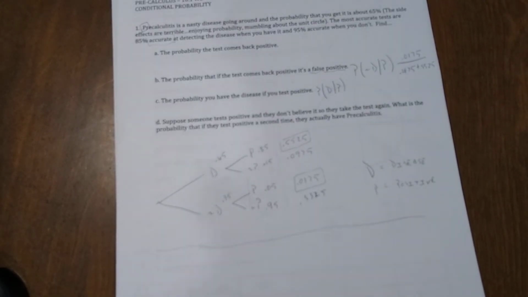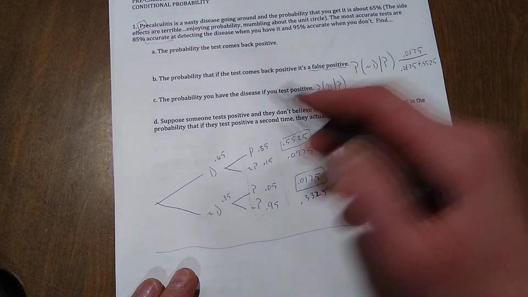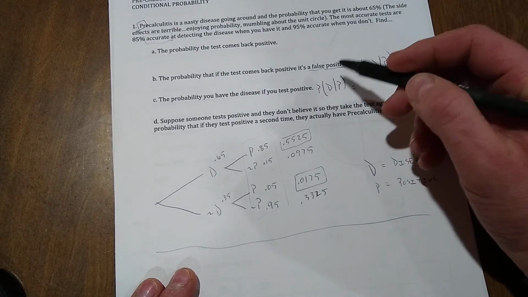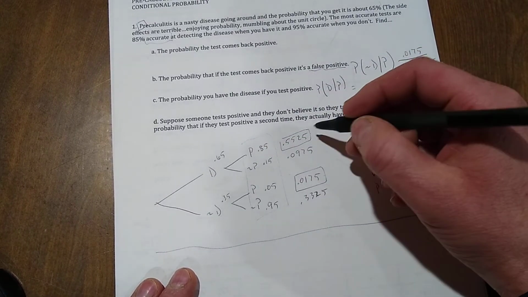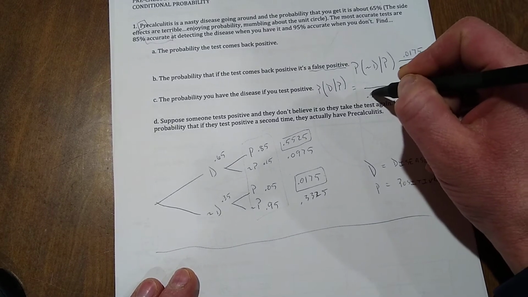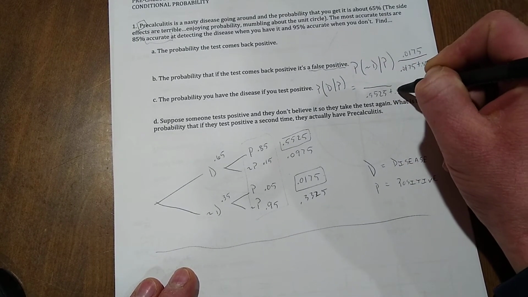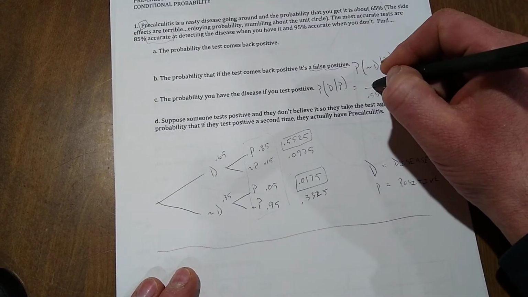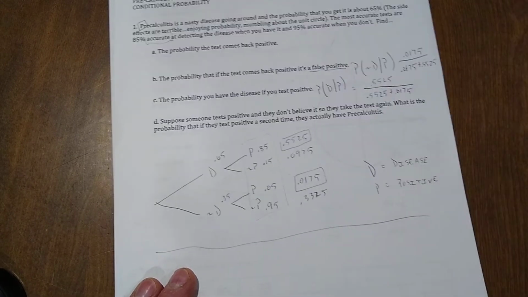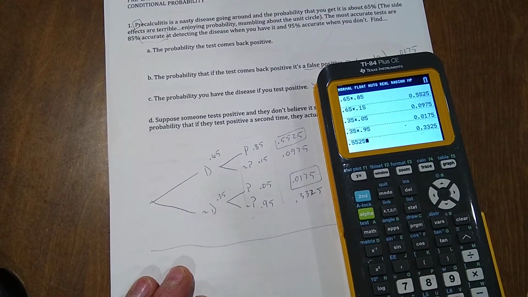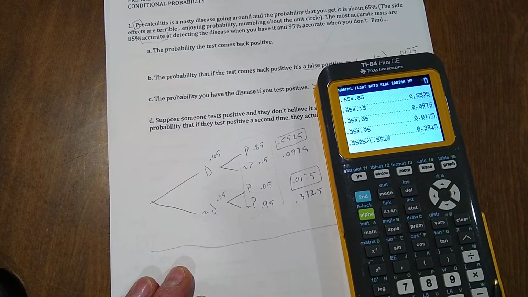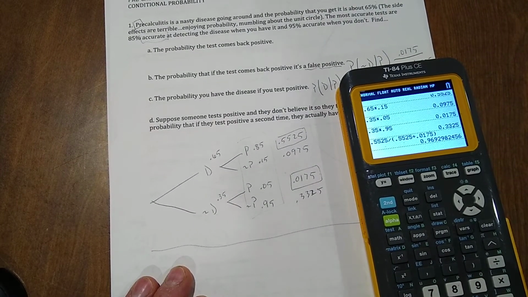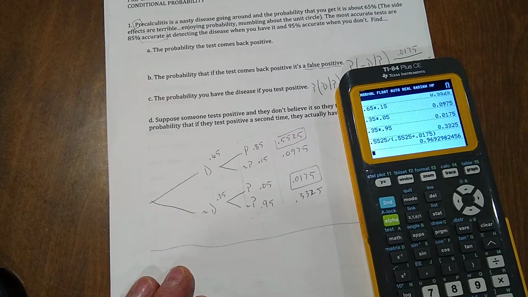Okay, so let's go through this again. I think I actually have to answer question C for you. So the probability you have the disease if you test positive. So I'm going to answer this for you. The probability you have the disease if you test positive, well, your positive tests are down here at 0.5525 plus 0.0175. Your numerator, the probability you have the disease is 0.5525. So we'll go 0.5525 divided by the addition of 0.5525 plus 0.0175. So that answer would have been 96.9 or 97%.